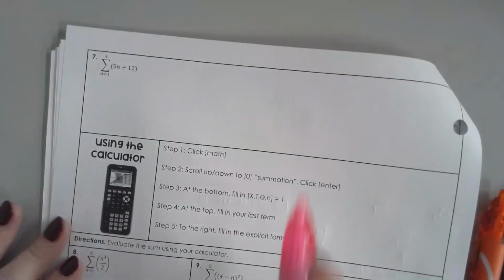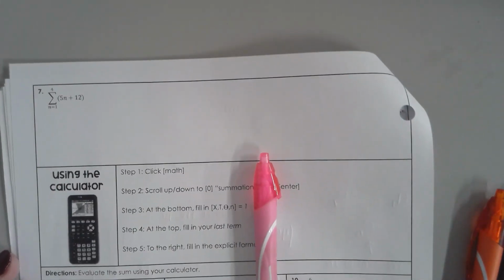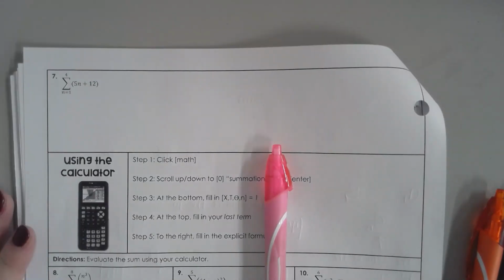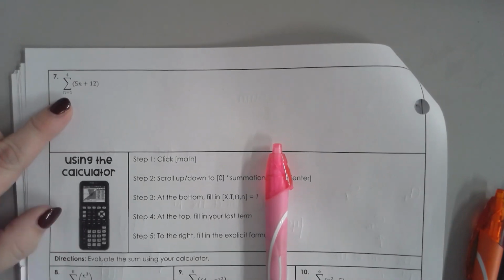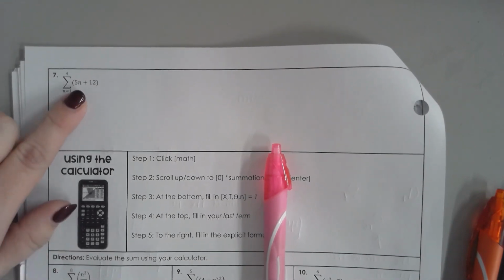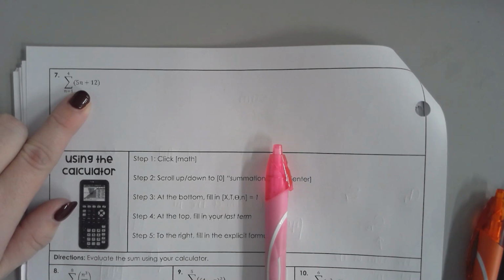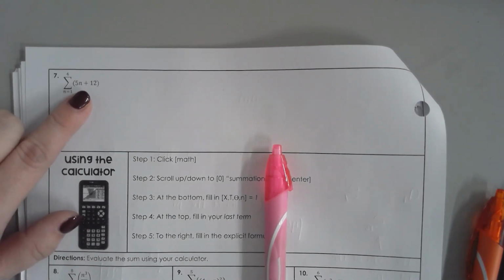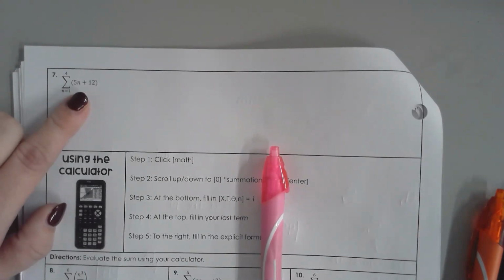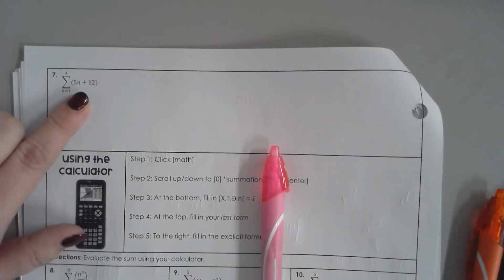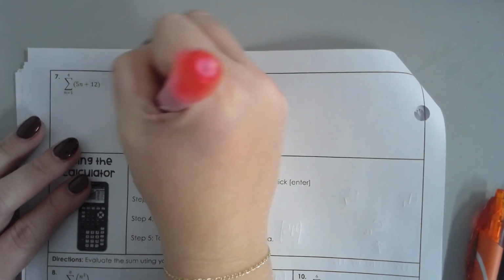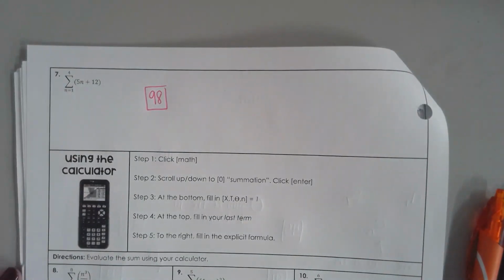I want you to do number 7. So, what is the first term of this sequence? What's the first? 17. So, if n equals 1, the first term is 17. What's the second term? 22. Third? 27. Fourth? 32. And what do you get when you add all those together? 98. So the sum of the first 4 terms is 98.